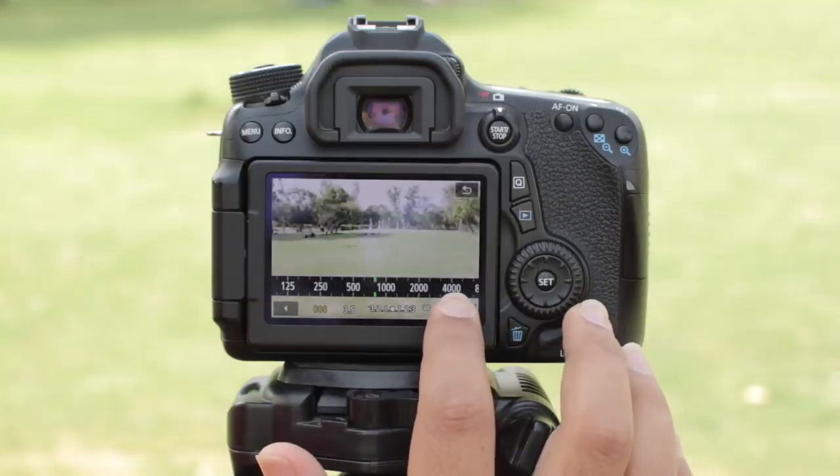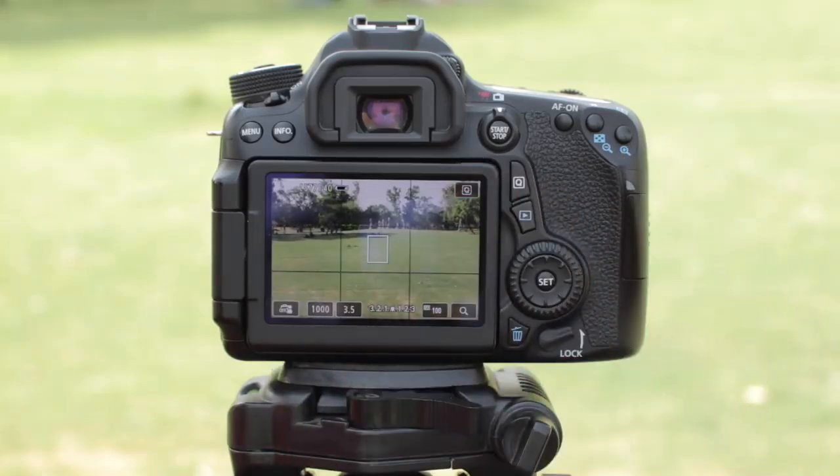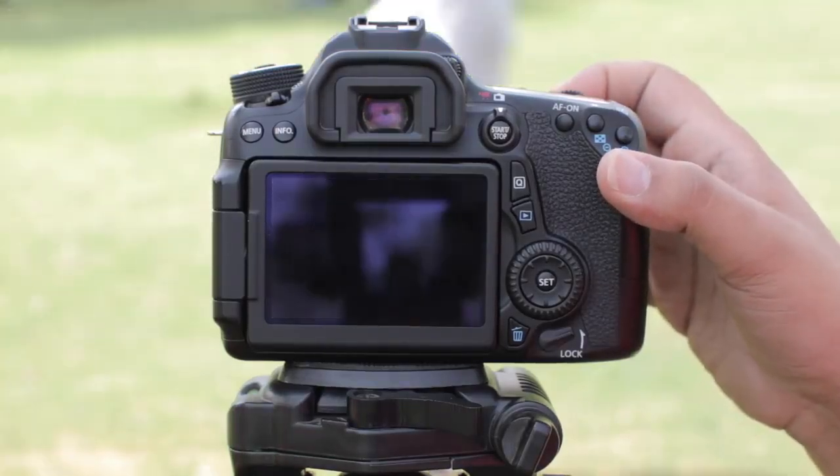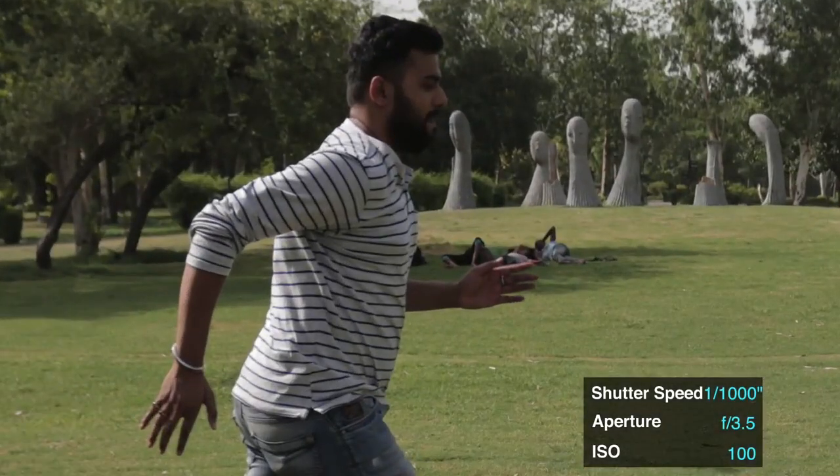In manual mode, we are in broad daylight, so the shutter speed has to be very fast, at 1/1000 seconds. Well, you can set the ISO and aperture depending on the light. Now when you capture a photo, you can see that when you zoom in, the object is sharp, no more blurry moving shots.